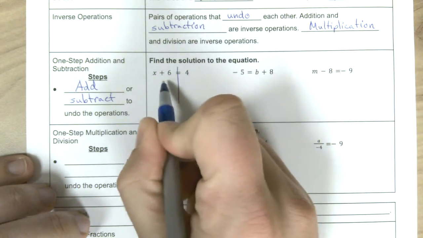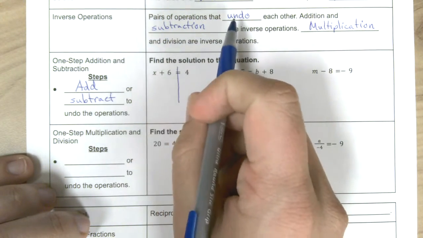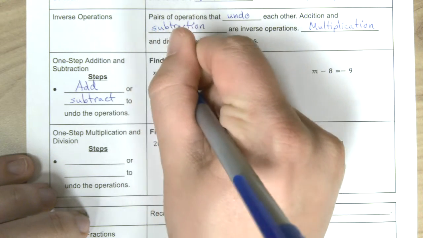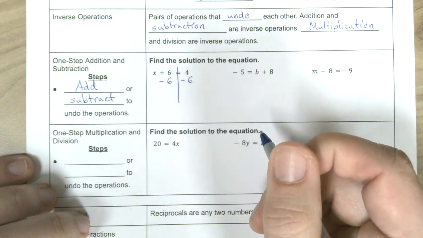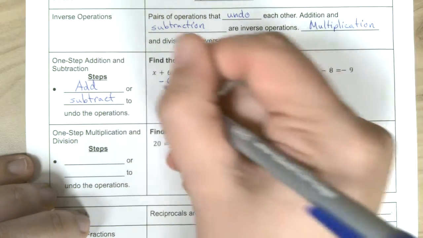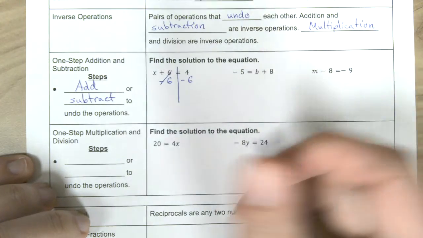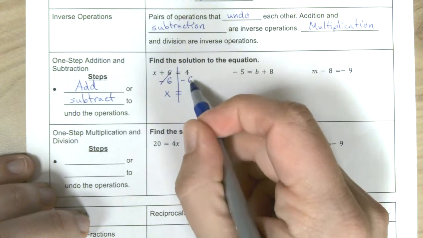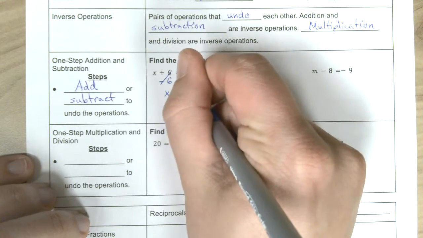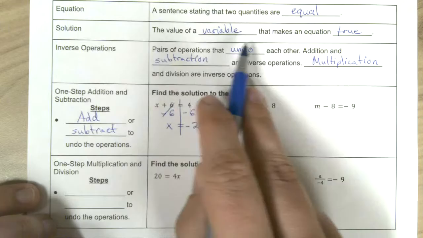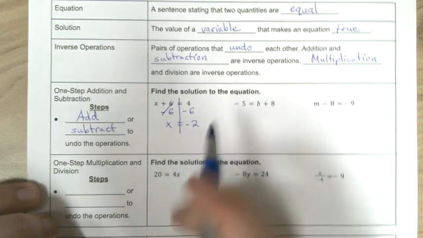Since this 6 is being added, to undo it, we're going to subtract 6 from both sides. 6 minus 6 is 0, so that will cancel. The only thing on the left side is x, and then 4 minus 6 is negative 2. So your solution, what makes the equation true, is negative 2.